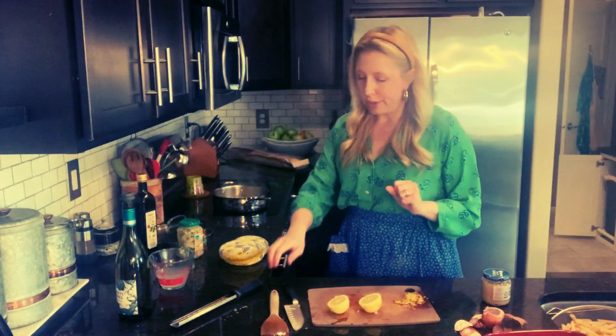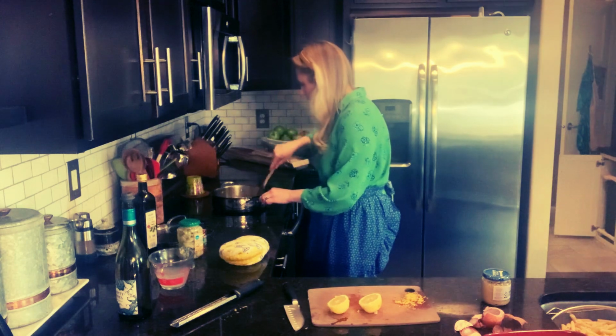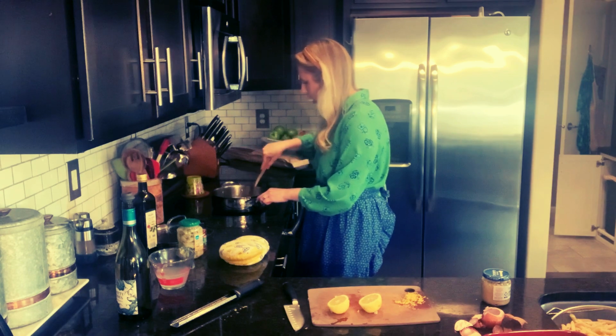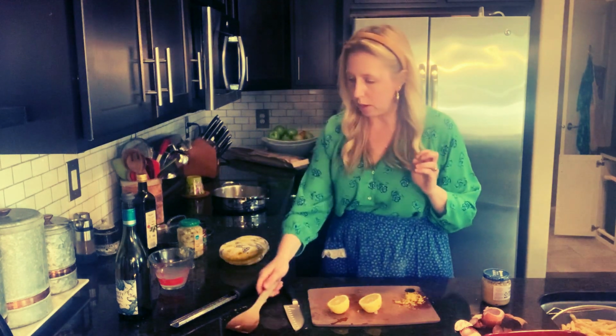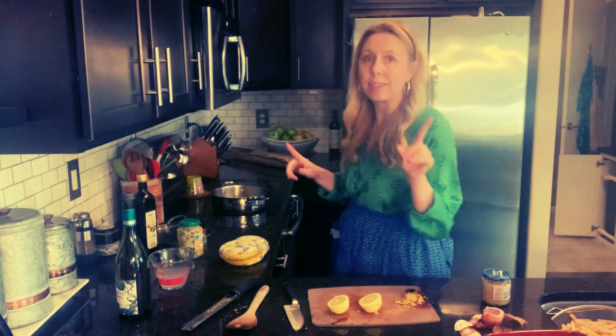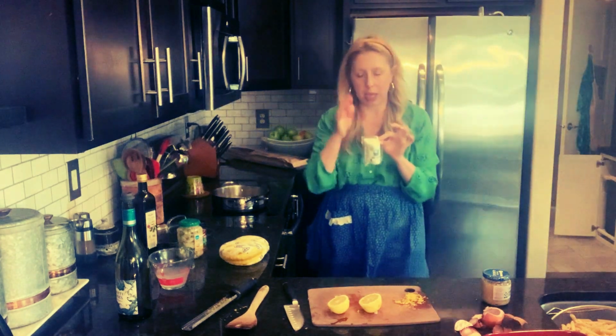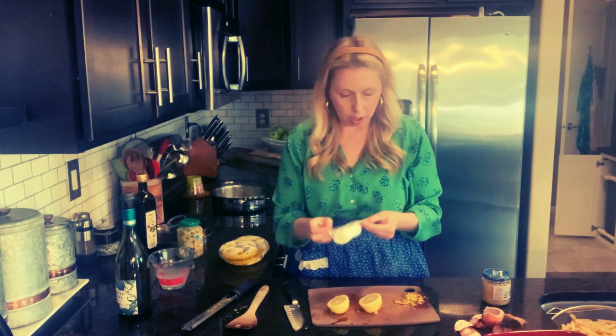Okay, and we're back. So the bits of onion and red pepper and garlic have reduced a little bit with the yummy white wine. And now we're going to add the lemon juice, lemon zest, and the goat cheese. Yummy. So I'll open this up.